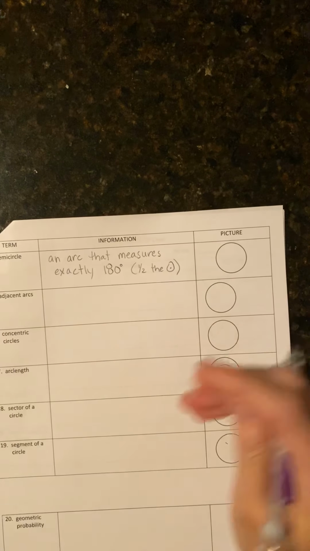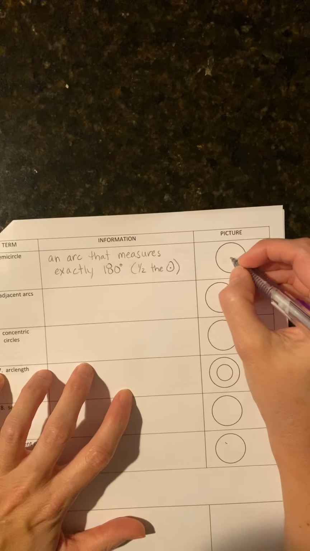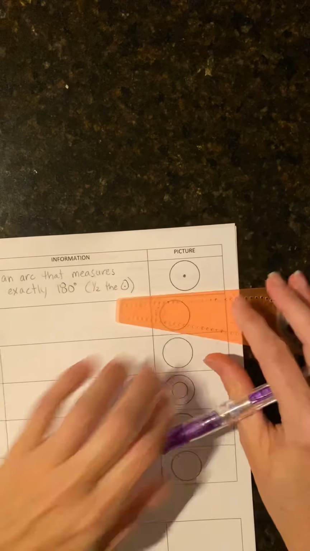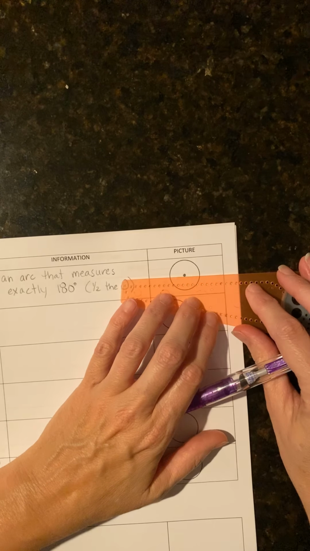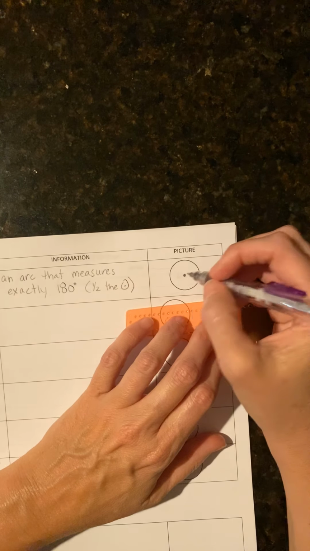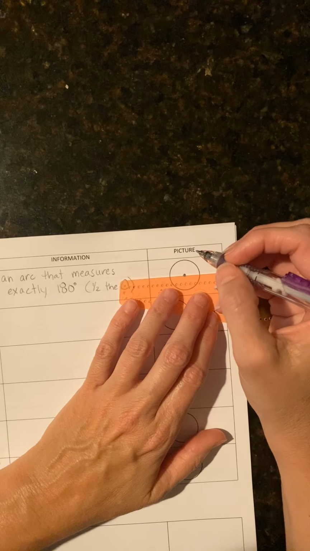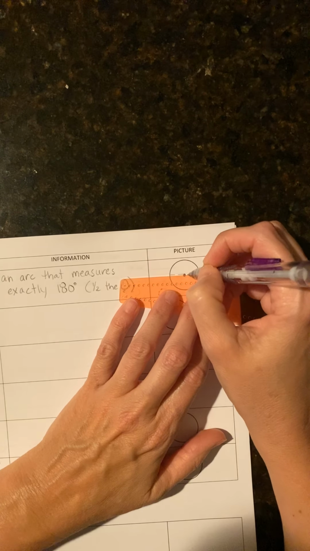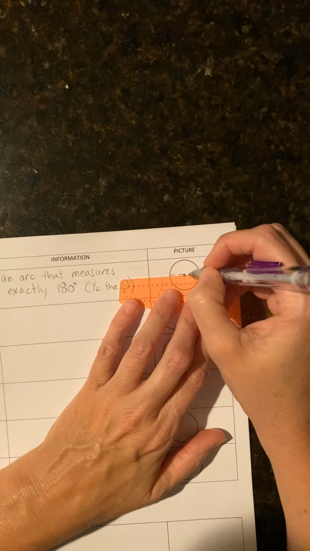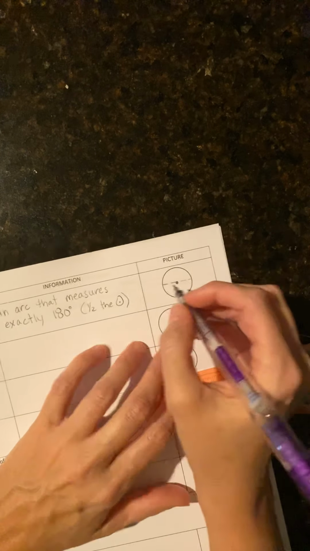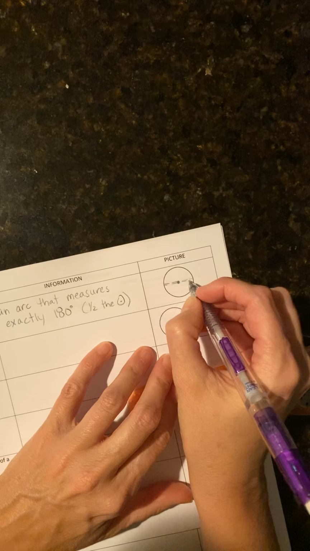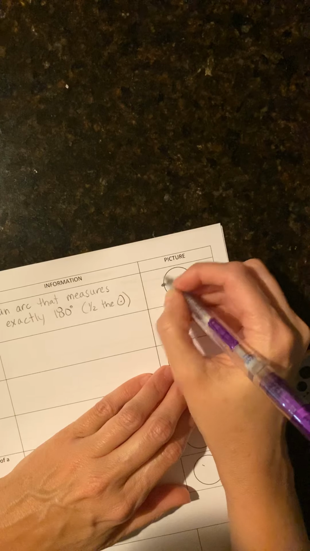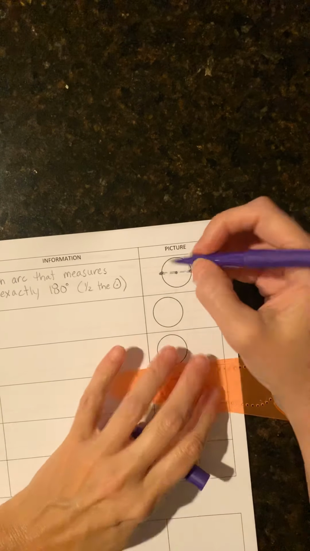So to have a semicircle, you have to know where that center is, and you have to know where there's a diameter. To make exactly half the circle, you would need to know the placement of a diameter. So there's a diameter, and that gave us endpoints to separate off a semicircle.